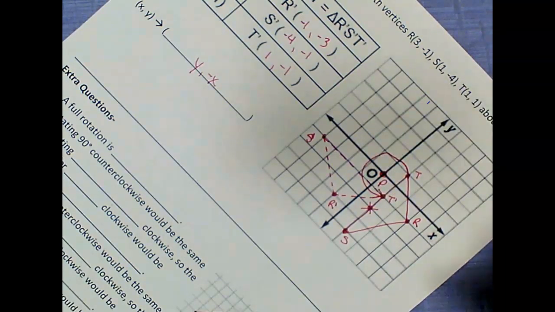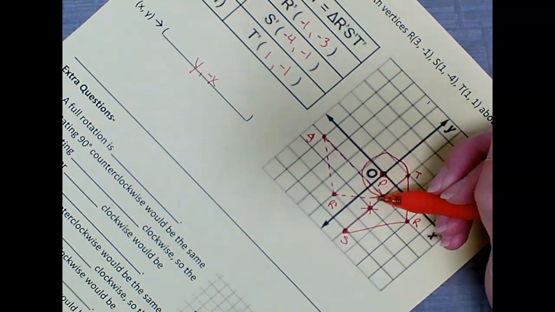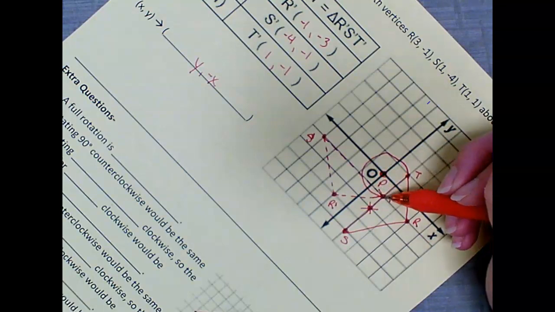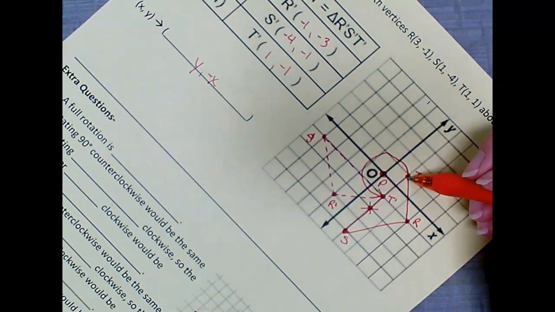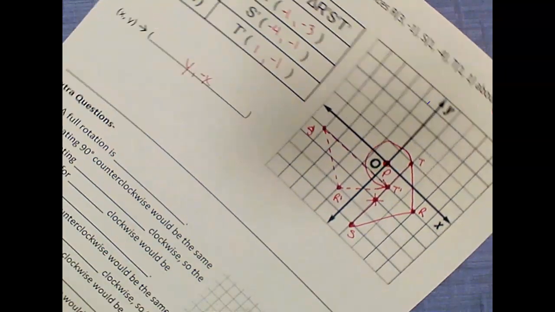It certainly looks like I go through 90 degrees, 180 degrees, 270 degrees before I would get back to 360 degrees. So it surely does look like I'm rotating 270 degrees.